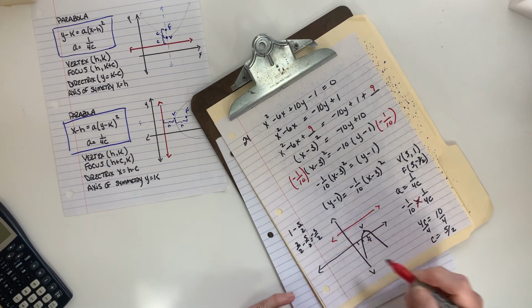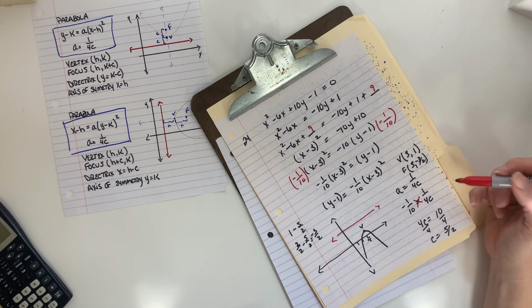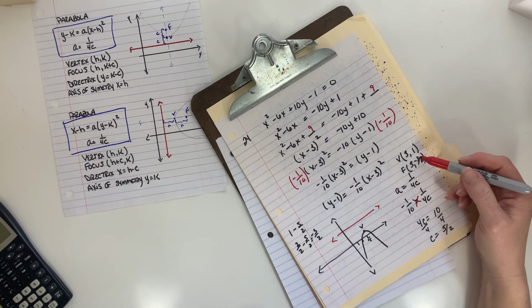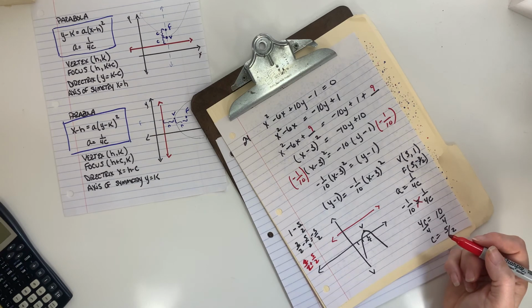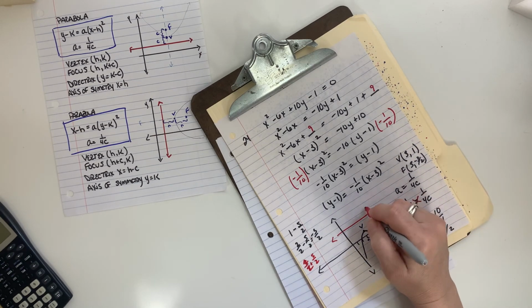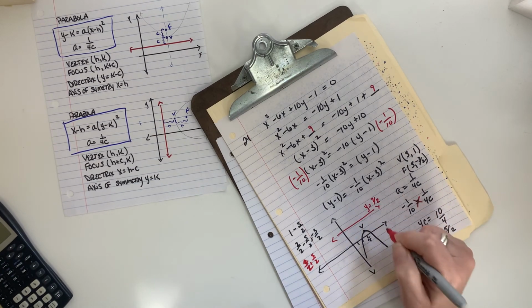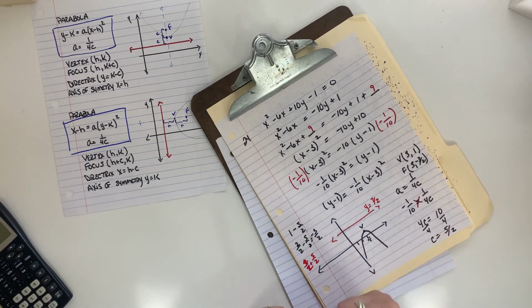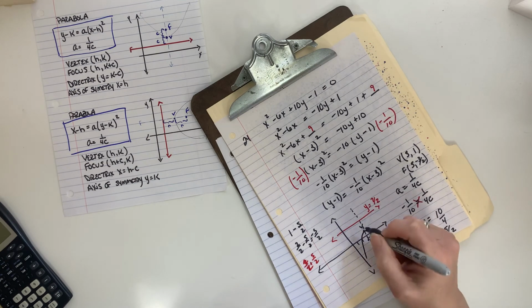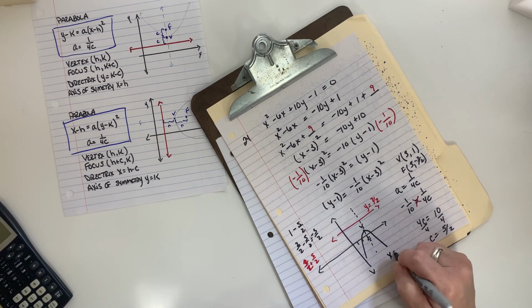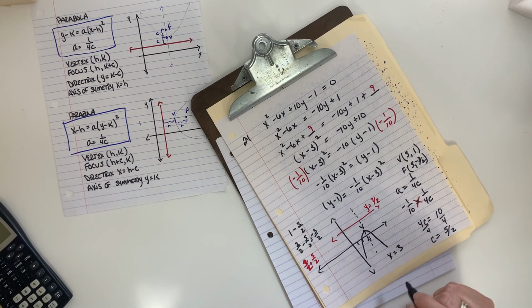It's just a sketch. So your directrix, you're going to start at y is equal to 1. 1 plus 5 over 2. Oh, no. 2 over 2 plus 5 over 2 is going to give you 7 over 2. So this is y is equal to 7 over 2. And your axis of symmetry is the line that goes like this. And your axis of symmetry is x is equal to 3. All right, that about covers it.